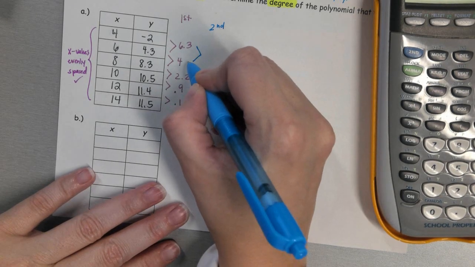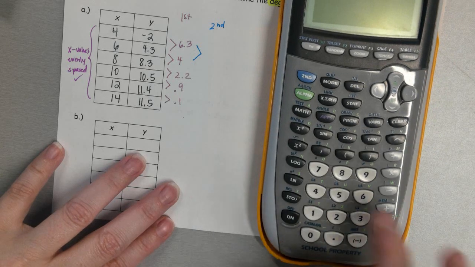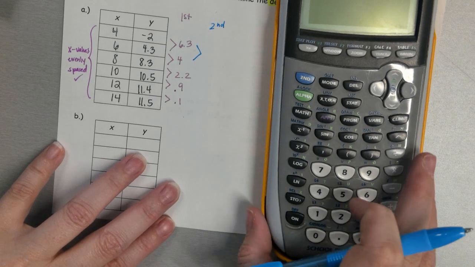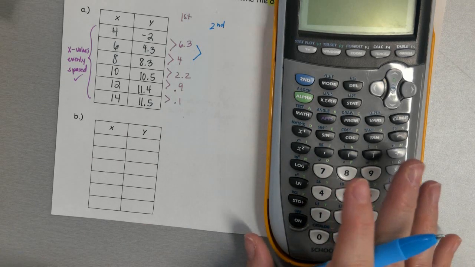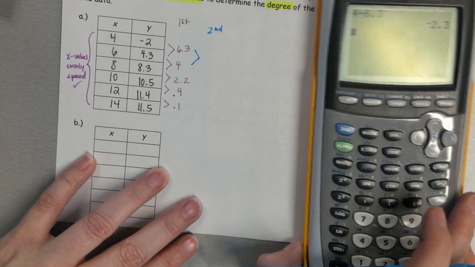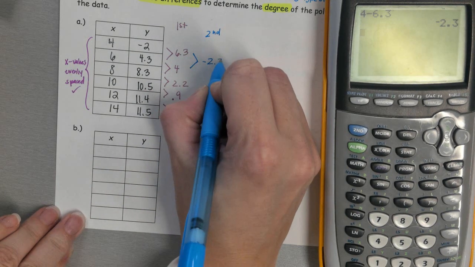So we would find the difference between these two. And again, you can just do the 4 minus 6.3, or you can ask yourself, what would you add or subtract from 6.3 to get to 4? This one should be negative because you're going down. So this is negative 2.3.